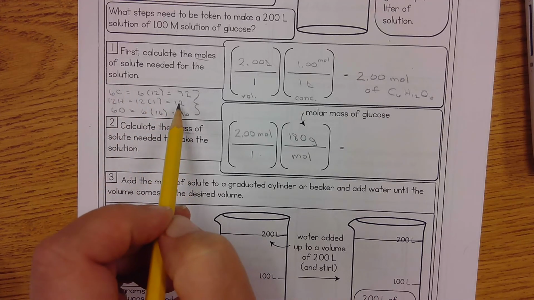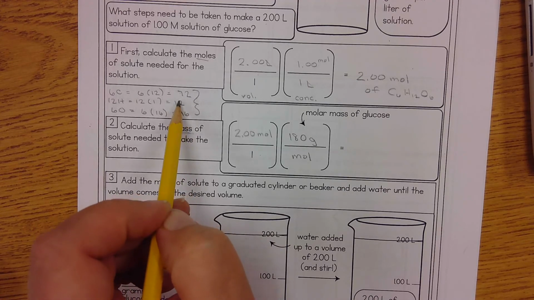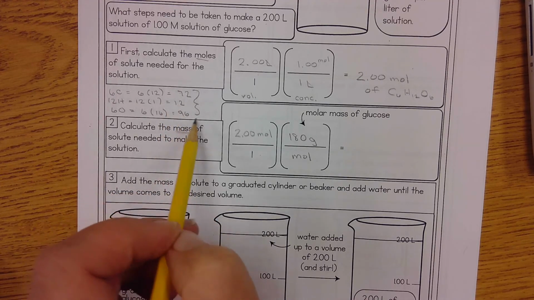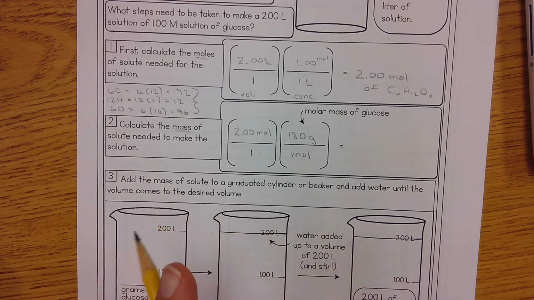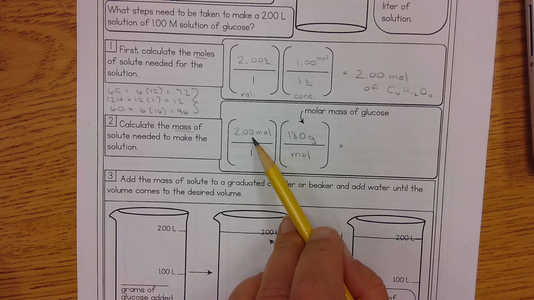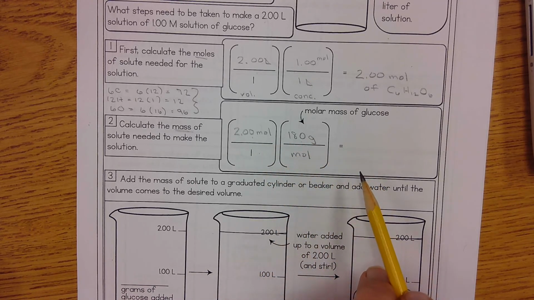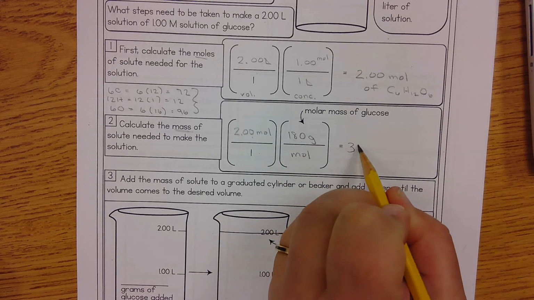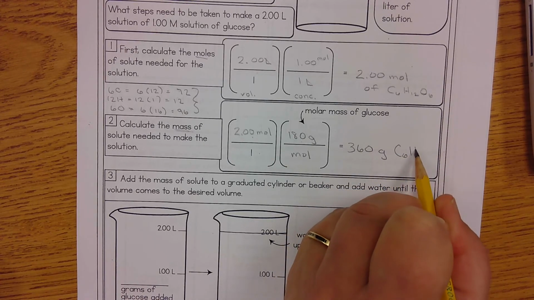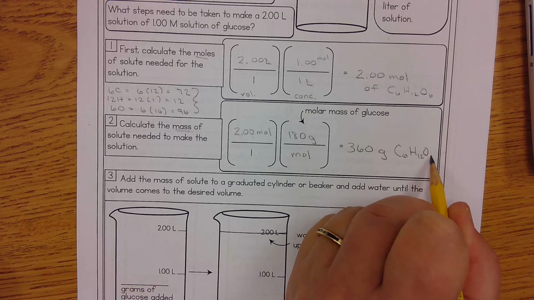I think that's right. Maybe not. 72, 84, 180. Yeah, 180. So that's the molar mass of glucose. Here's the amount of moles I need. So to figure out grams, I multiply, and I need 360 grams of C6H12O6.